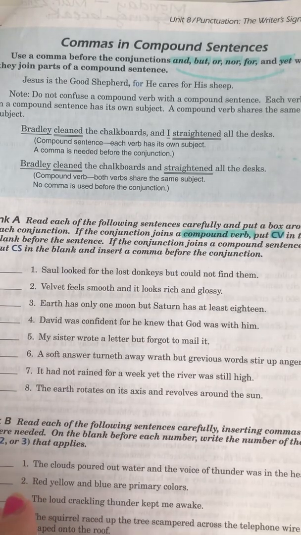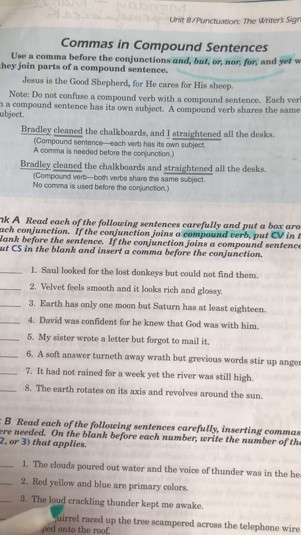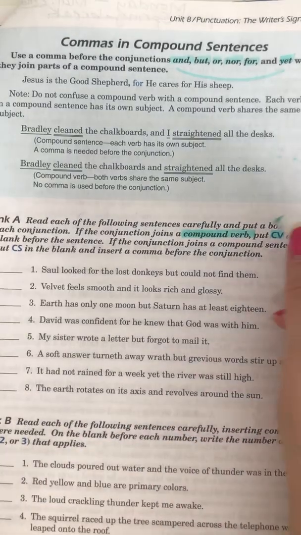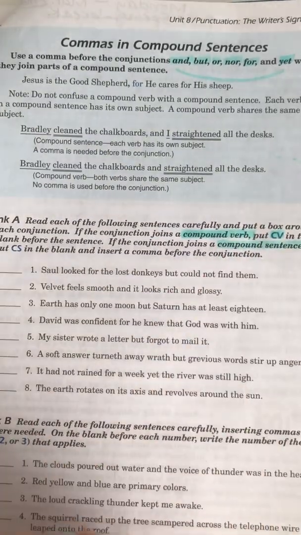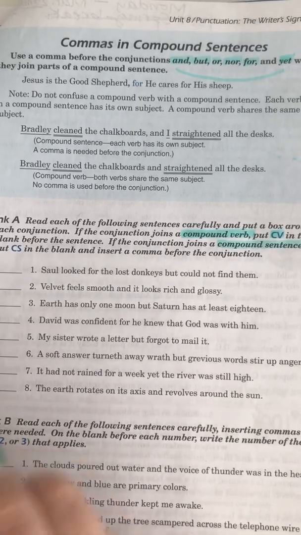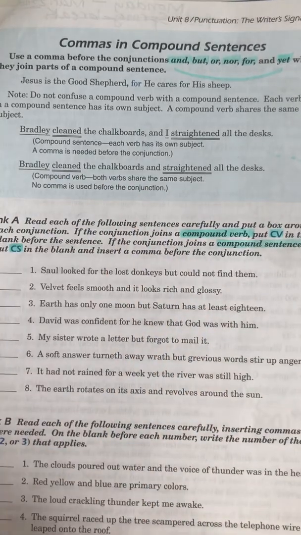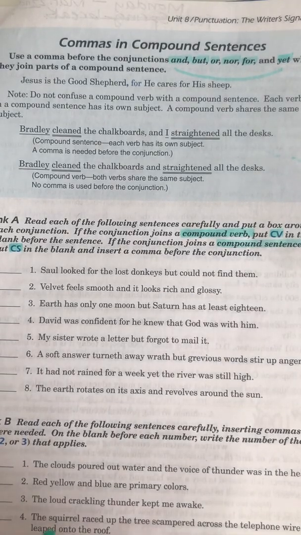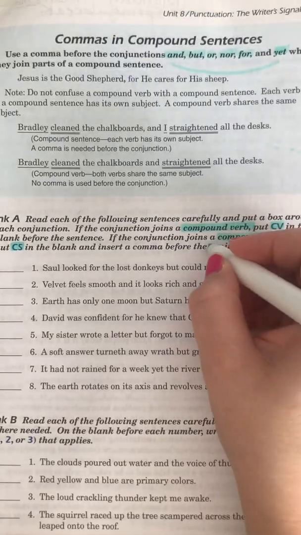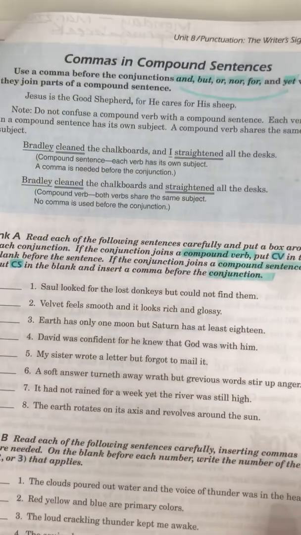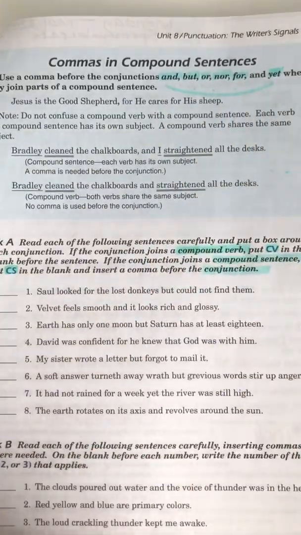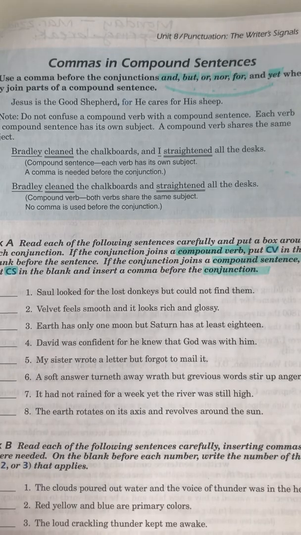And if the conjunction joins a compound sentence, that means two ideas in one sentence, then you're going to put CS in the blank for compound sentence. Then you're going to insert a comma before the conjunction. I know there are a lot of steps, but if you do it one by one, it'll be okay. Anytime you see one of these words, you're going to put a comma before it.